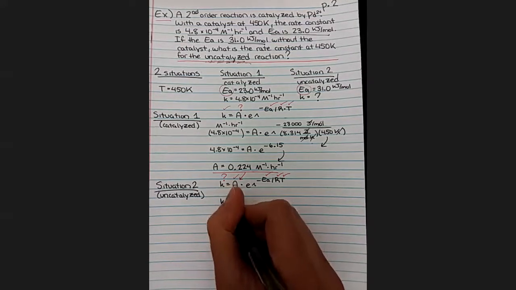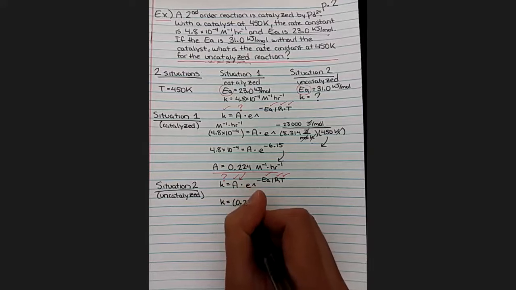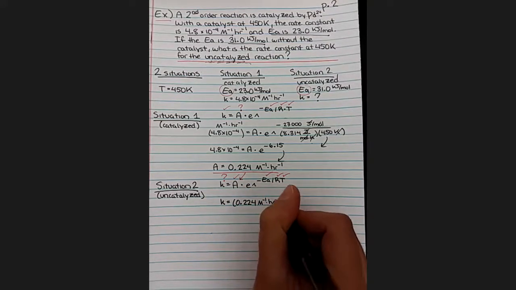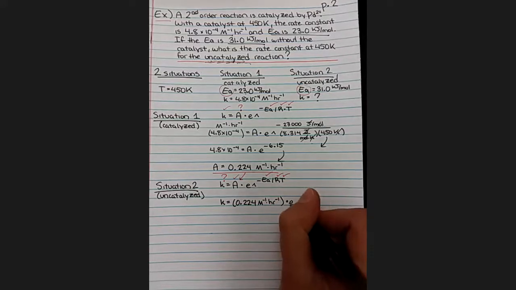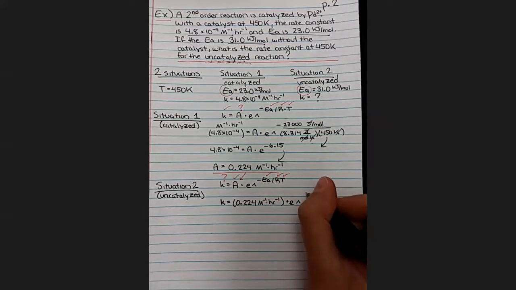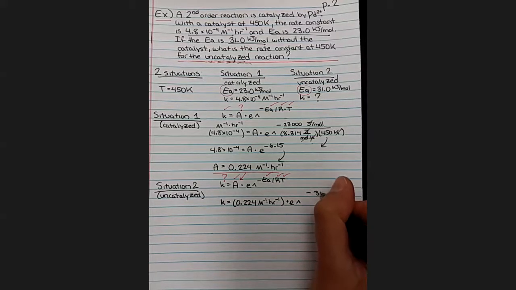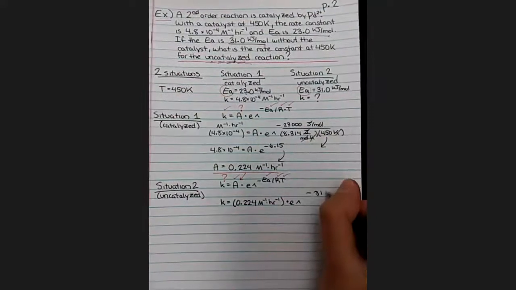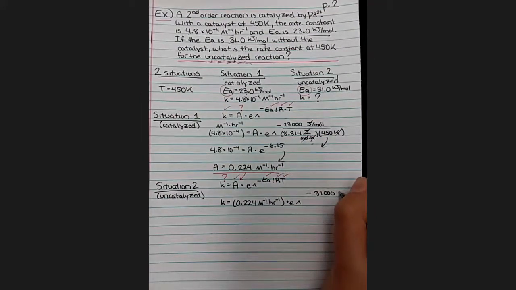So we'll plug this stuff in, frequency factor, 0.224 inverse molar, inverse hour, times e to the negative activation energy. Again, we'll put that in joules. This one is without catalyst, 31,000 joules per mole.